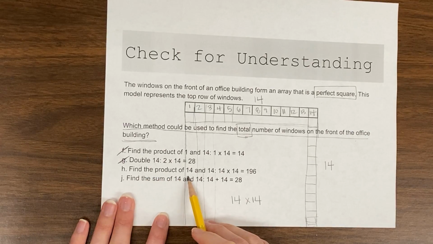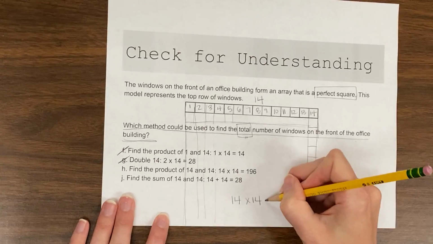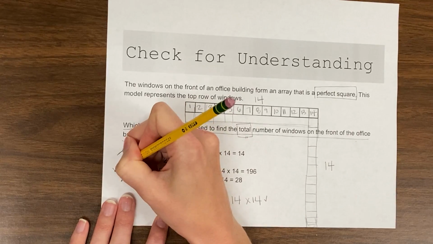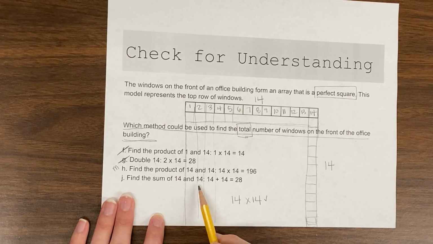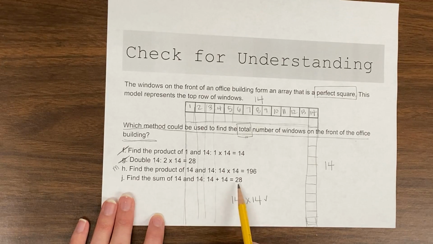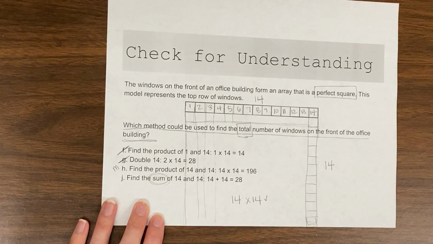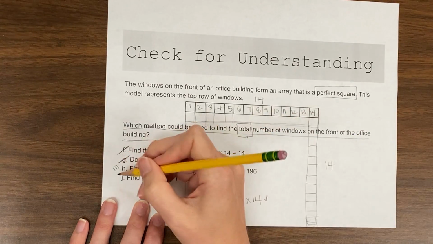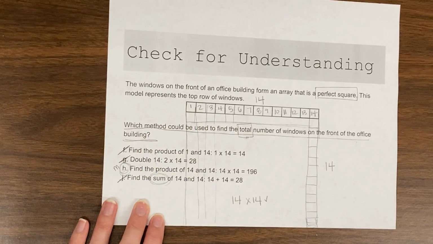H, find the product of 14 and 14. So 14 times 14 equals 196. That's what we have. So we're going to mark H as a maybe. J, find the sum of 14 and 14. So 14 plus 14 equals 28. We are not looking for a sum. We are looking for a product. We're multiplying. So we're going to eliminate J, leaving H as our correct answer.